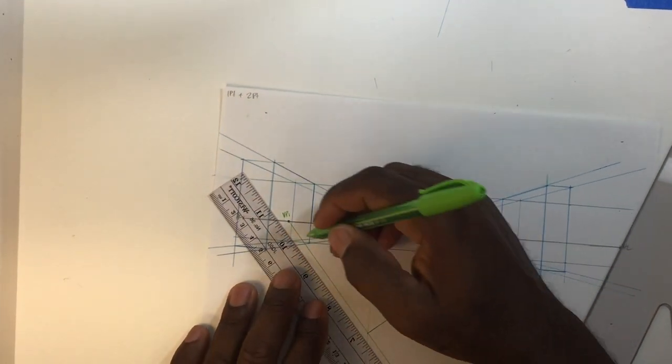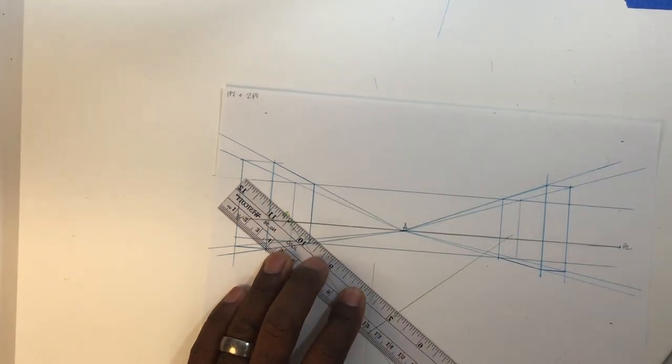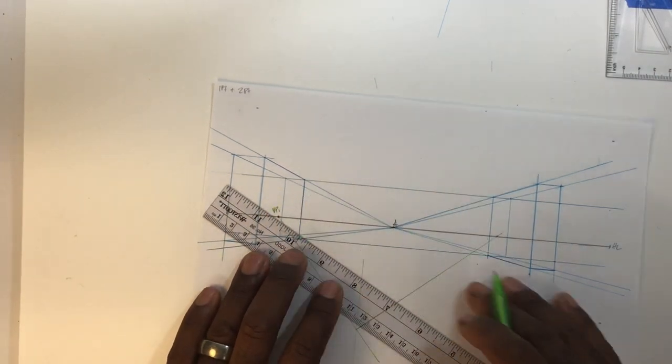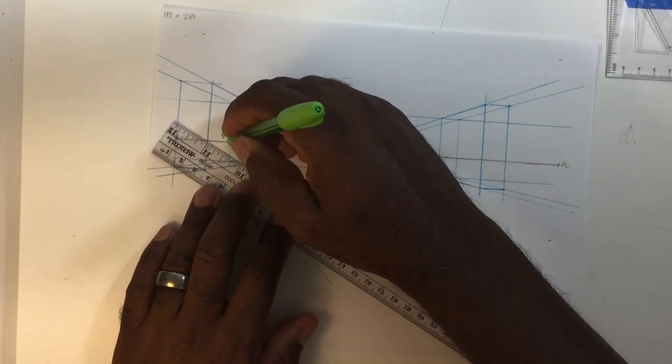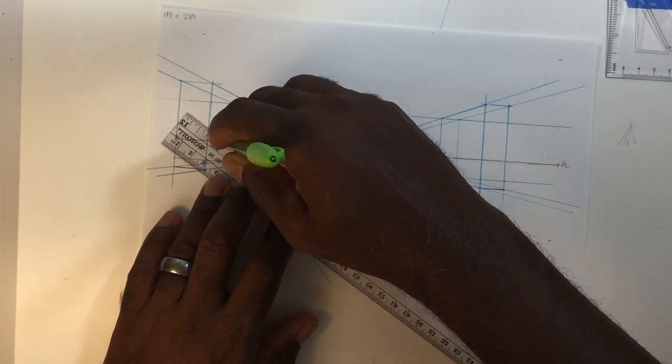So what I'm gonna do now is come here, don't need this anymore, make sure this doesn't get lost. Bring this up a little bit. Hopefully you guys can see that clearly.